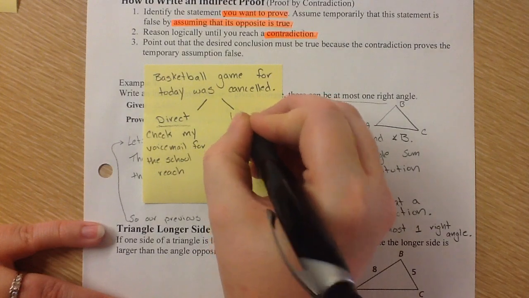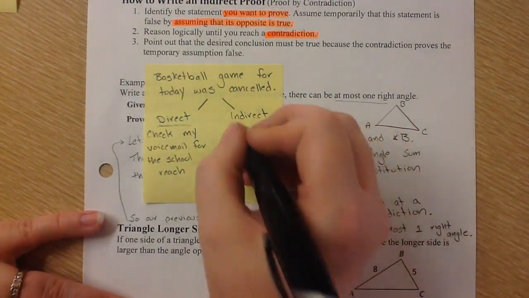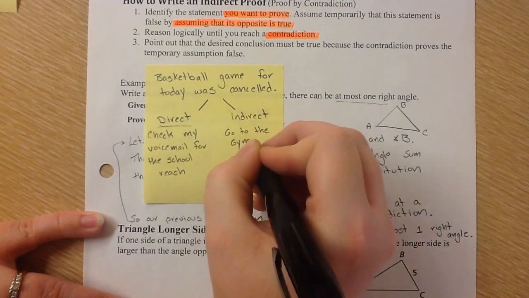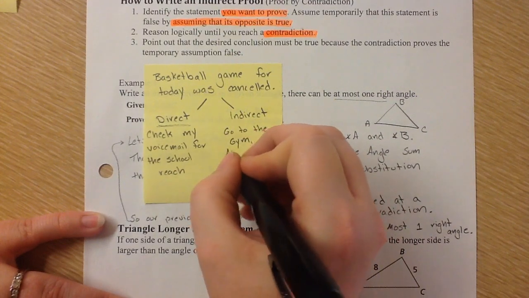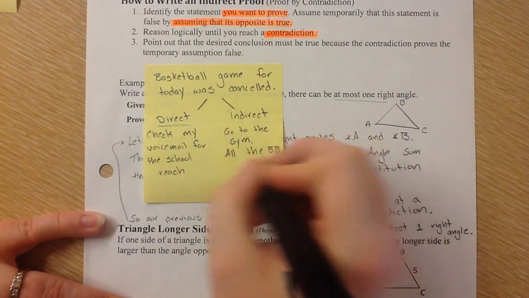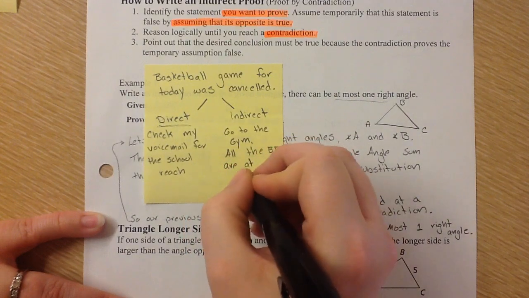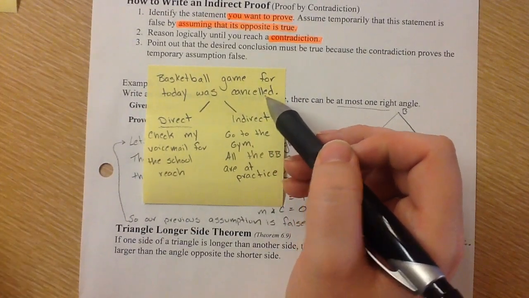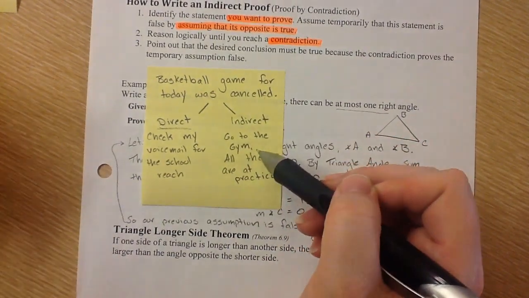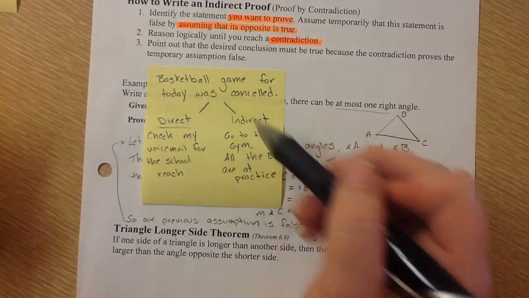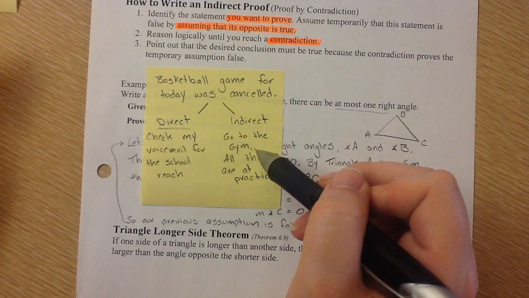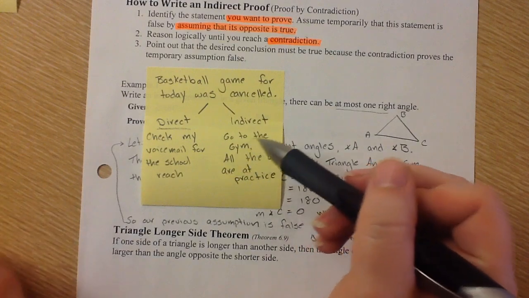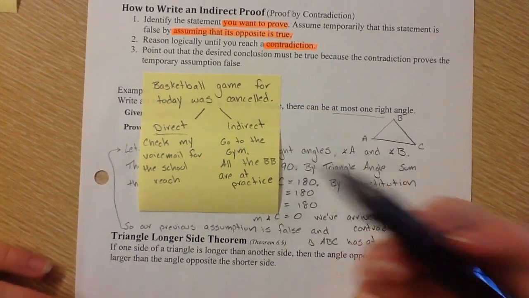Okay, the indirect way would be to, well, I could go to the gym. And notice, oh, all the basketball players are at practice. Meaning, I could be like, okay, let's assume the game today wasn't canceled. So if the game today wasn't canceled, I could go to the gym and watch it. And then I notice, wait a second, all the basketball players are at practice. If all the basketball players are at practice, oh, that means that the basketball game for today was canceled because they wouldn't all be at practice.